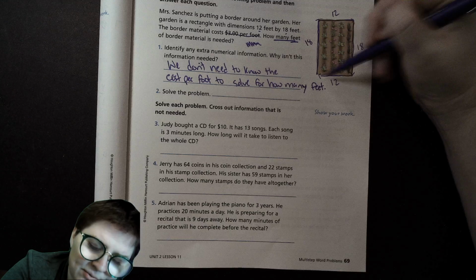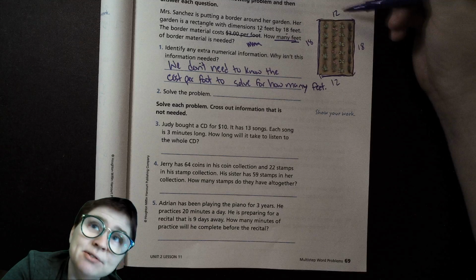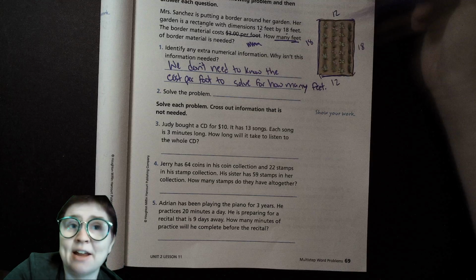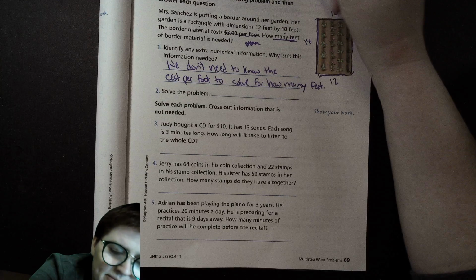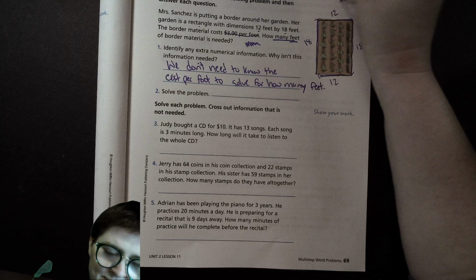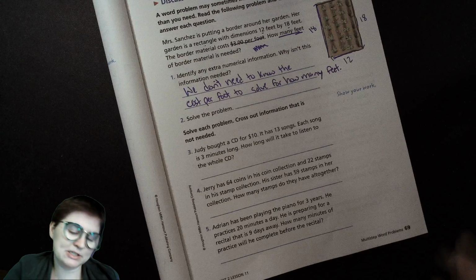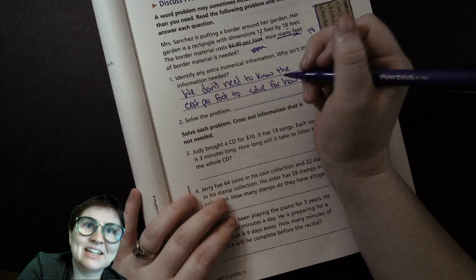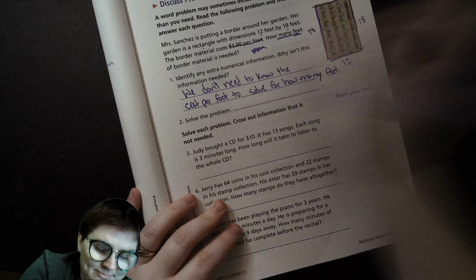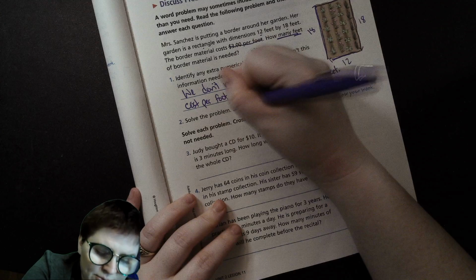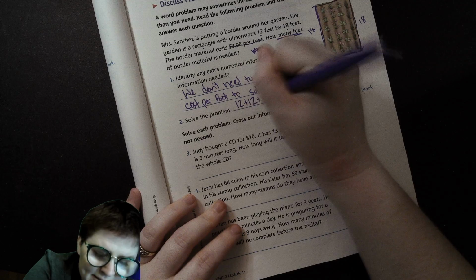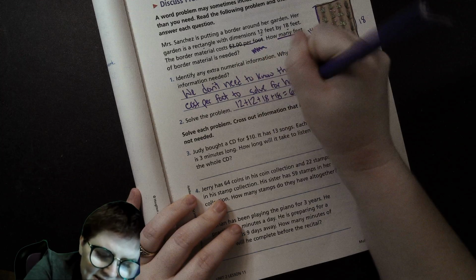So what we're going to do is we're going to have a 2 times 12 and then a 2 times 18 and then add those up, or just add up 12 and 18. Let's do that because I know 8 and 2 make 10, so 8 plus 2 is 10, 30. 30 times 2 equals 60. So she just needs 60 feet. Who cares how much it costs? Maybe she's got a friend who's going to give it to her or something like that. So we did 12 plus 12 plus 18 plus 18, and it equals 60 feet.